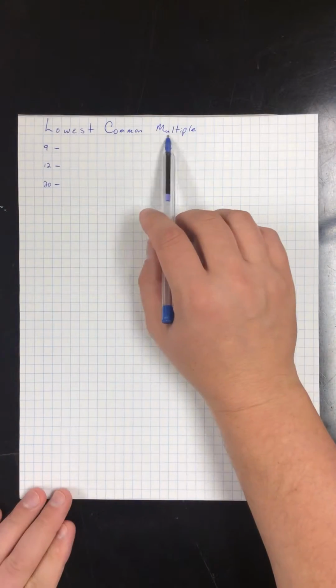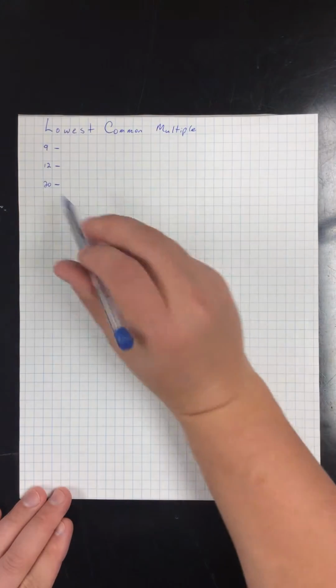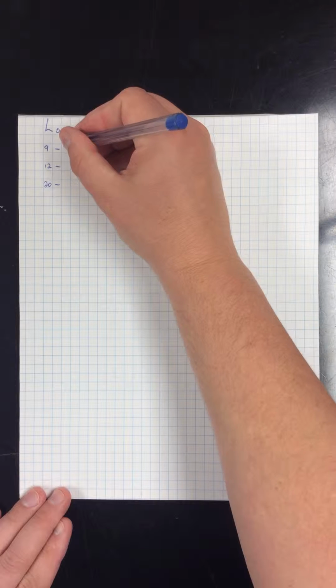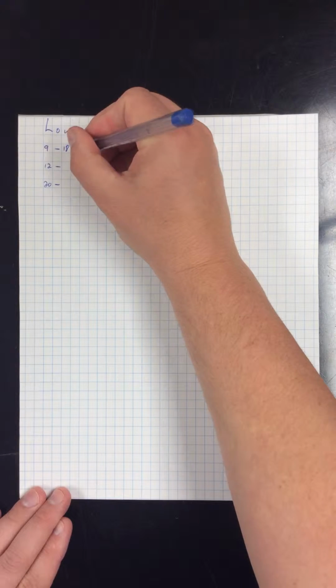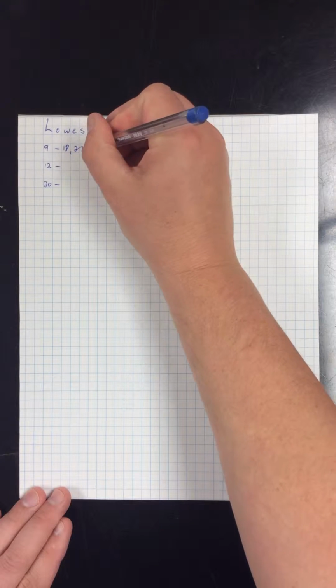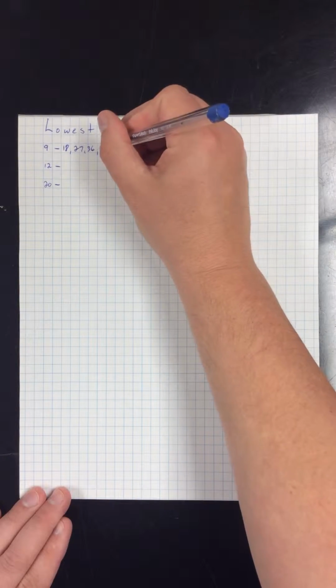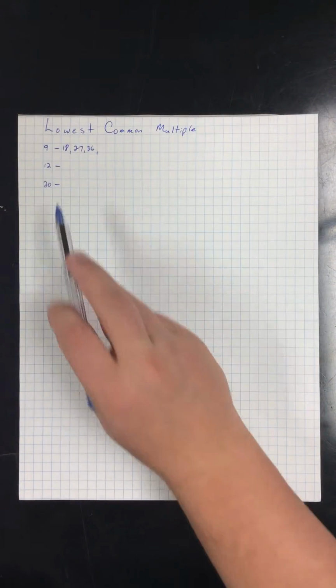Today we're going to be talking about lowest common multiple. So a multiple is a number, we can think of our multiplication tables. For example, multiples of 9 are 9, 18, 27, 36, and we can keep going on with those.